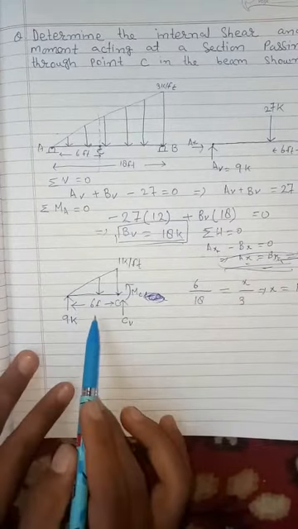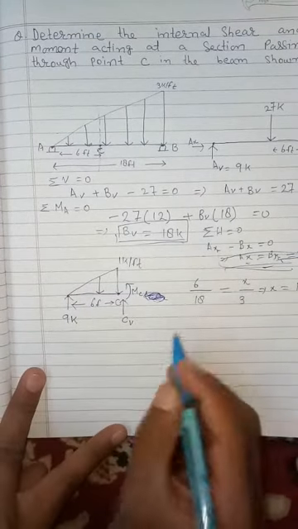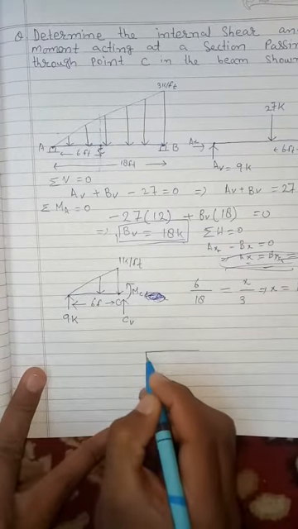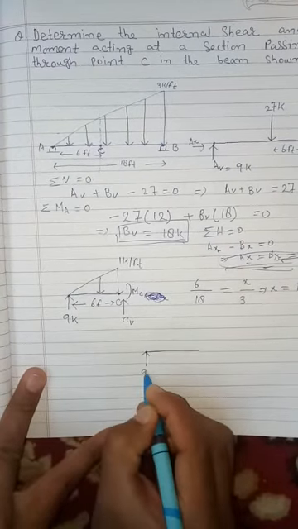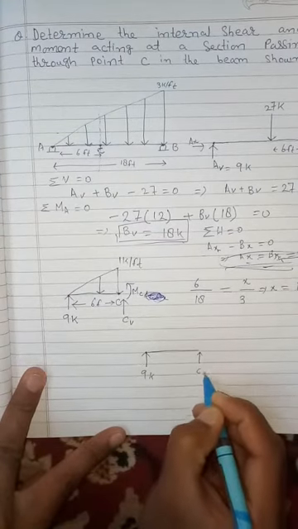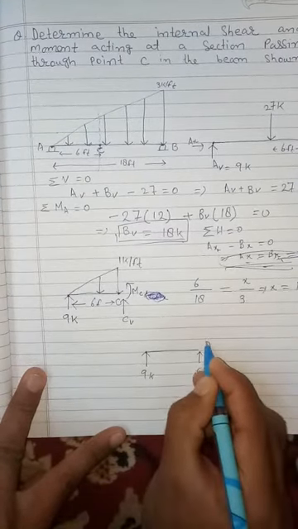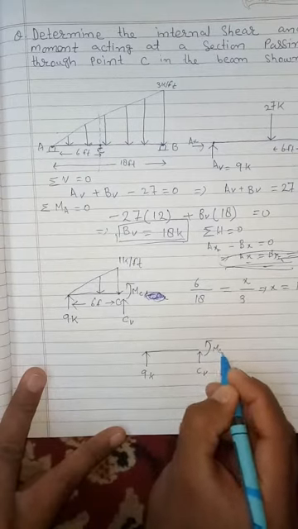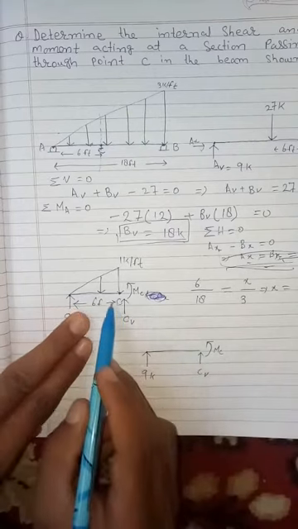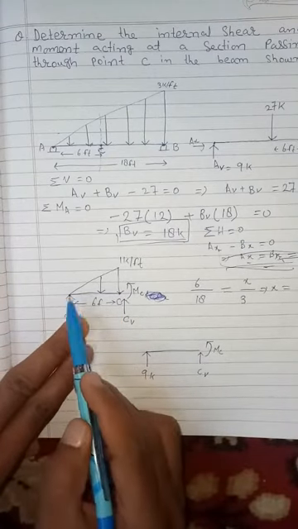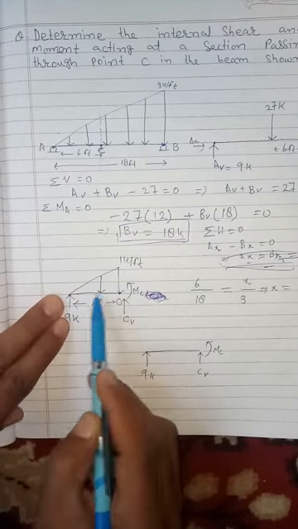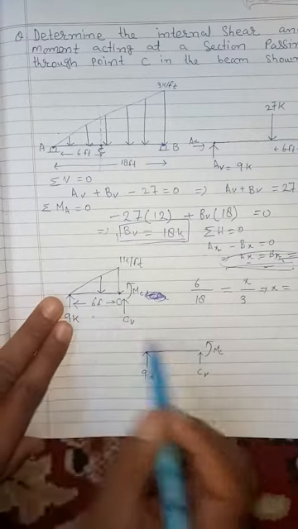Now I have to first draw the free body diagram for this section. I will write here 9k, and here CV, and the moment due to point C, and this is 6 feet. This is a uniformly varying load, so I will write a point load in place of this load.